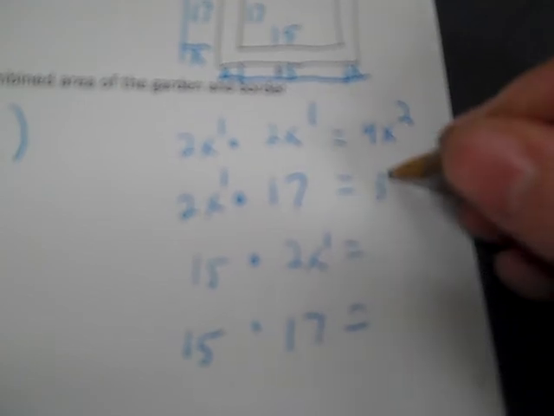Okay, so 1, 1, 1, 1, nothing. So 2 times 2 is 4. And on x, 1 plus 1 is 2. 2 times 17 is 34, and then it'd just be x to the 1, because that's the only x I have. 15 times 2 is 30, x to the 1. Then 15 times 17 is 255.